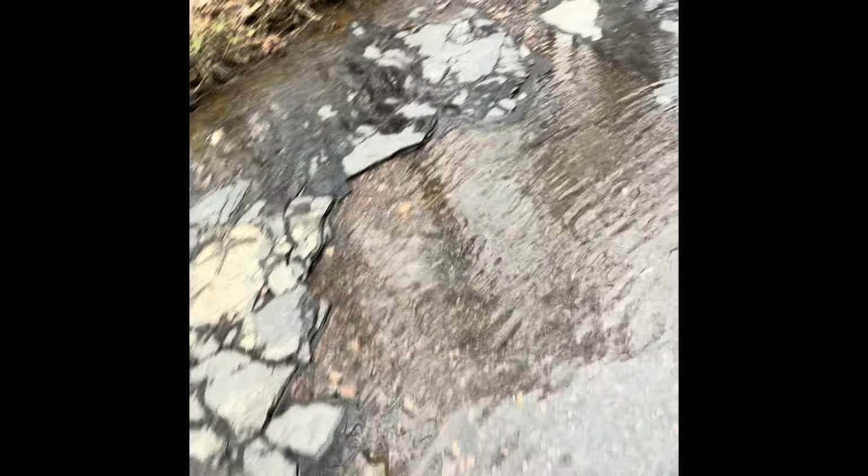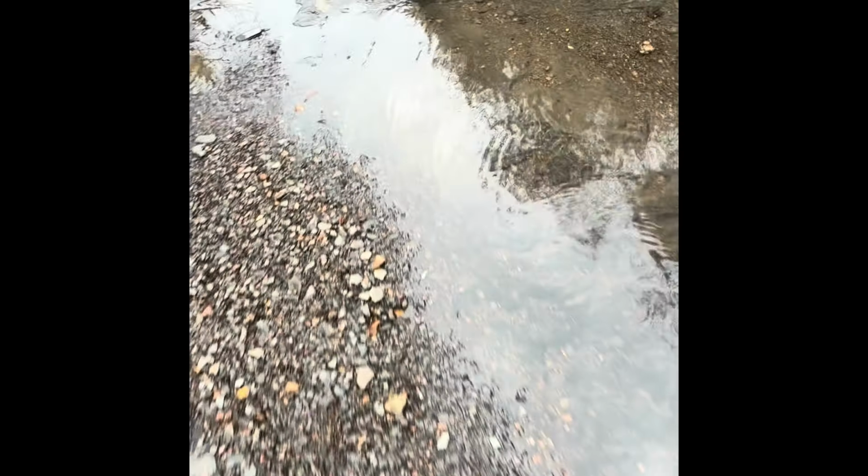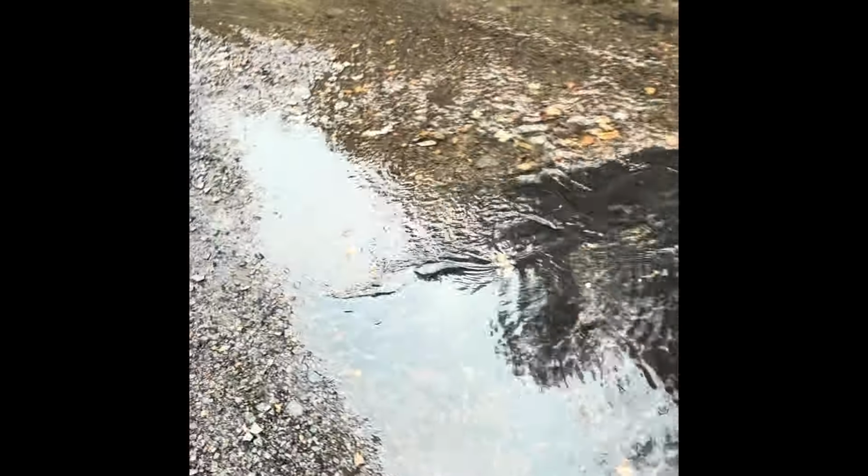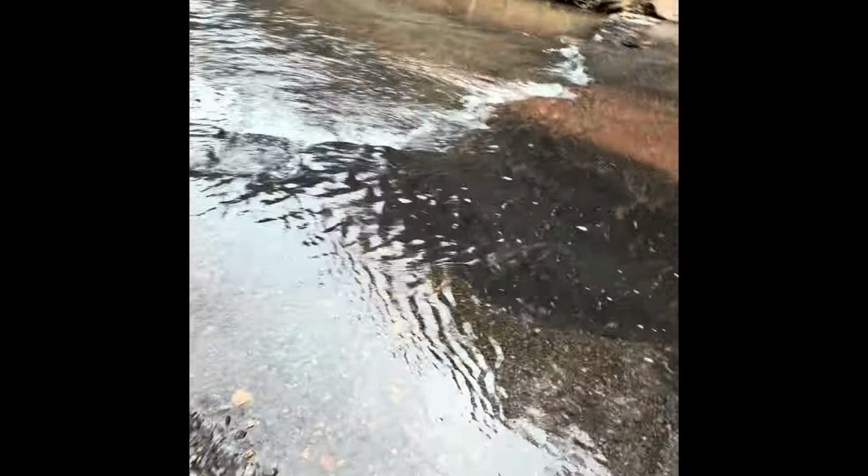Once you start getting towards the bottom of the formation, however, is when you start seeing fewer fossils. So, like this rock right here, it's pretty solid. It's still shale, but it's a lot darker as well. It's almost black. You can see right there. It's very dark. I personally wouldn't recommend looking for fossils in this area because I just never find anything. But you can go ahead and look.